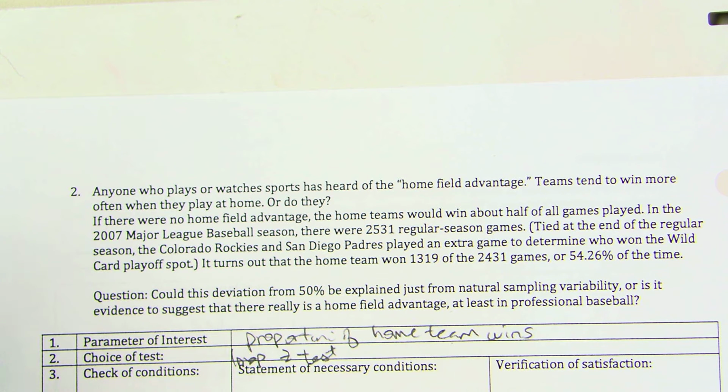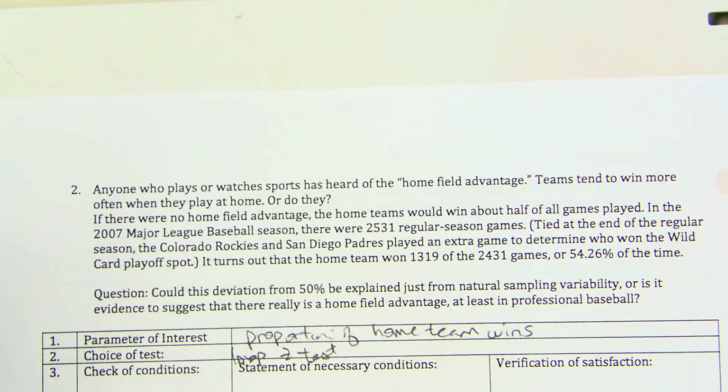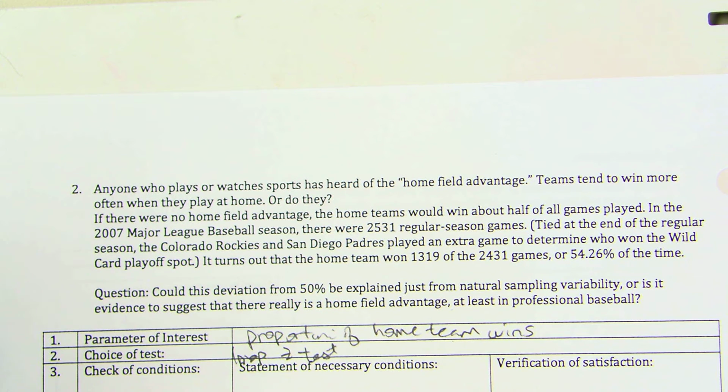We can show independence in this case because the games are independent of one another. All right, random. Is it a random sample? Let's see. Where does it say that? The question says if there were no home field advantage, the home teams would win about half of the games, and it's telling you what the home teams are. We're really collecting all of the data in this, so I guess randomization doesn't really work. It's not a simple random sample, but we looked at the whole season, so we would expect the same.